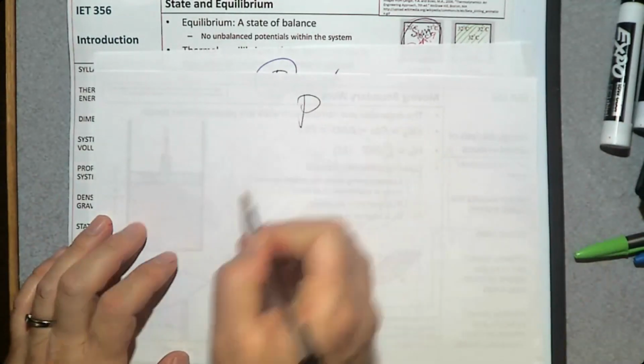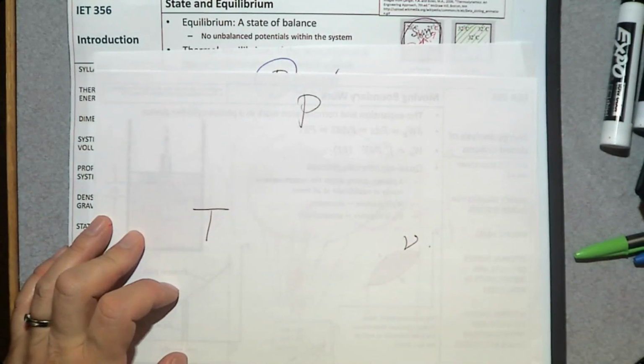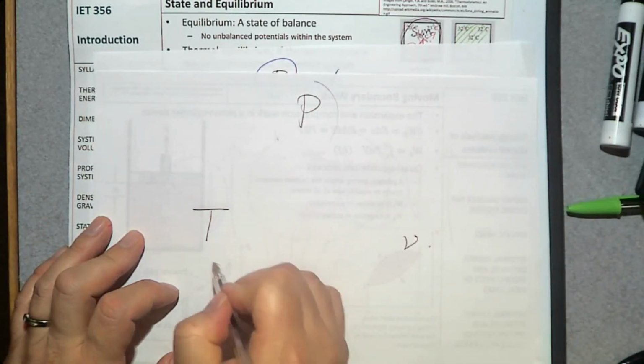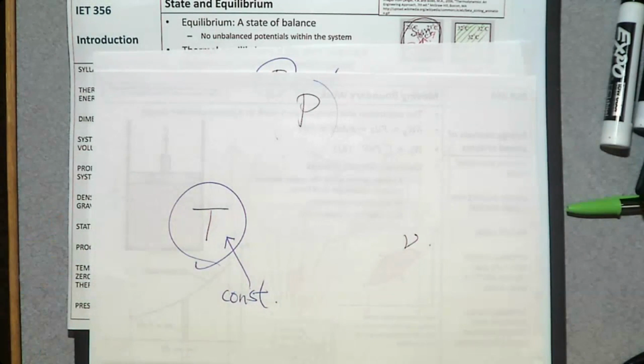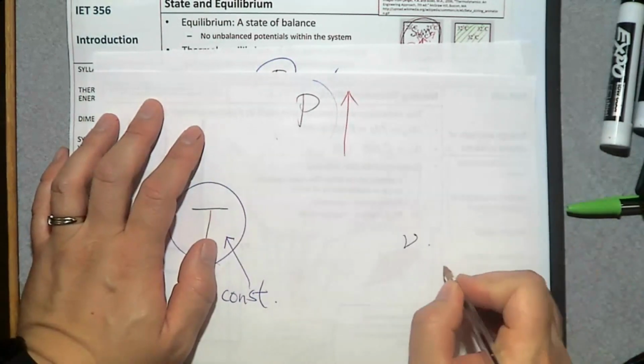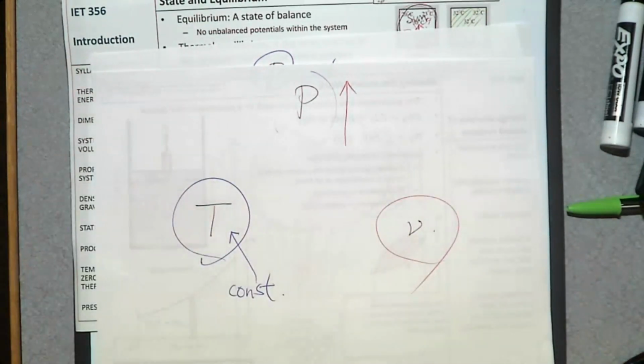Now, pressure, temperature, and volume. This time, instead of pressure, we can fix the temperature. We assume constant temperature. When you have a constant temperature, when pressure goes up, what happens to the volume? We can answer that. Yeah, it goes down.